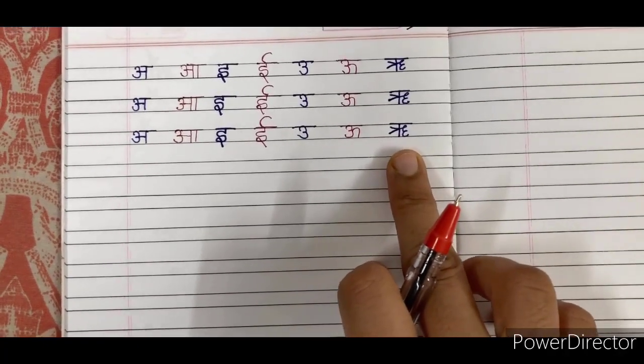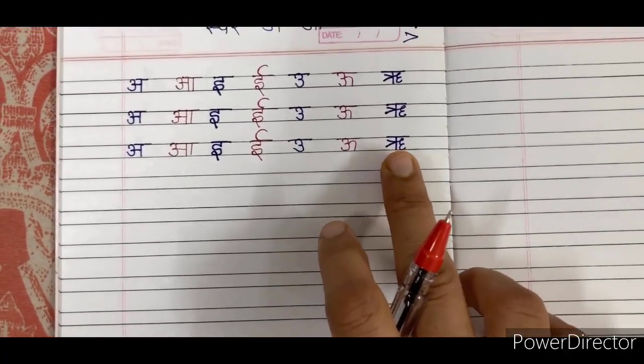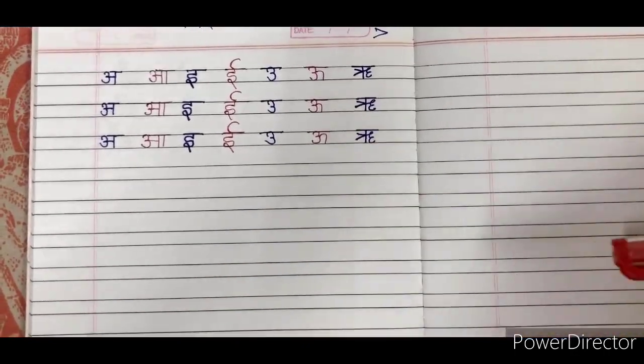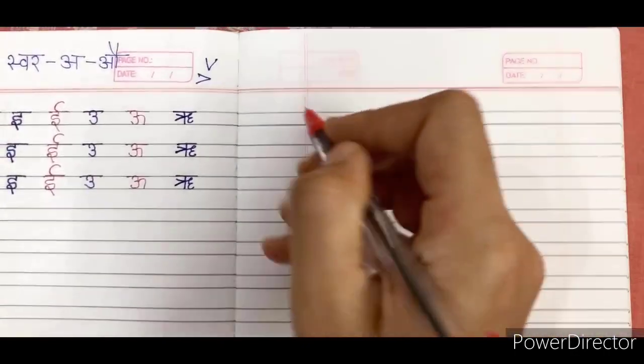Now this letter is called Raswa Swar. Why? Because we pronounced it quickly. Now let's see the next letters.